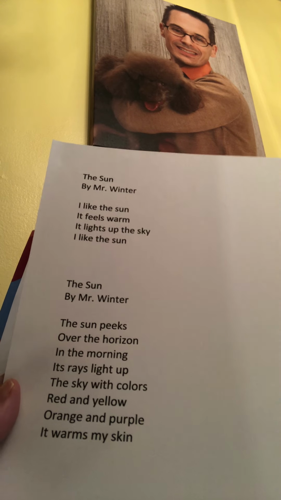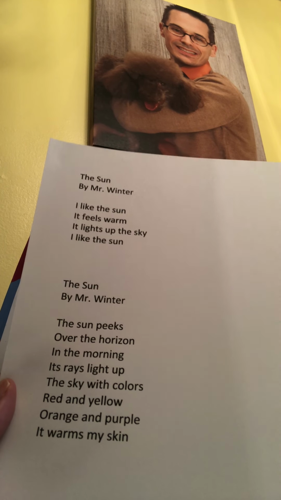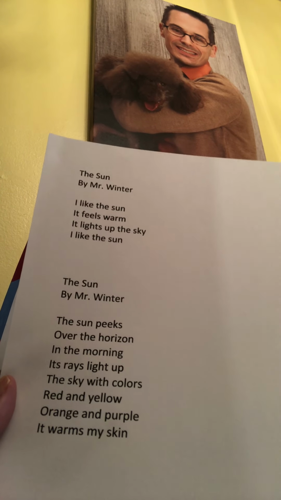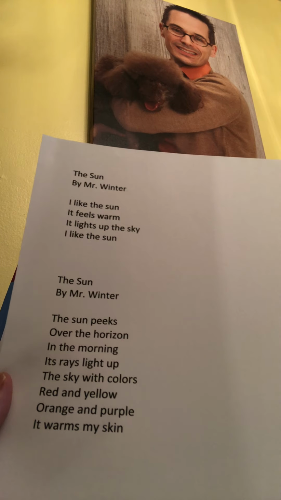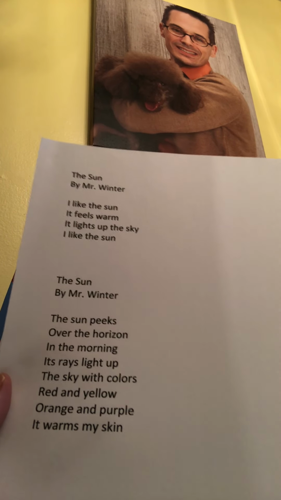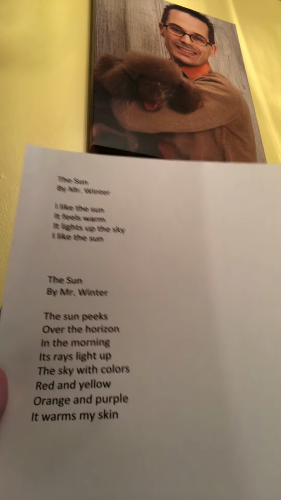The sun peeks over the horizon in the morning. Its rays light up the sky with colors, red and yellow, orange and purple. It warms my skin. You see how I added all those describing words, the colors, how it lights up the sky, it peeks over the horizon. And I did that because I thought of a specific time when I was watching the sun in the morning. I'm zooming in on that small moment.